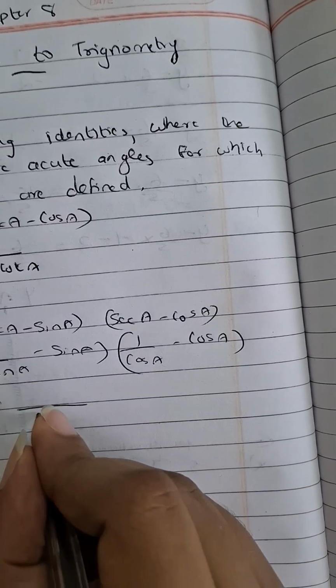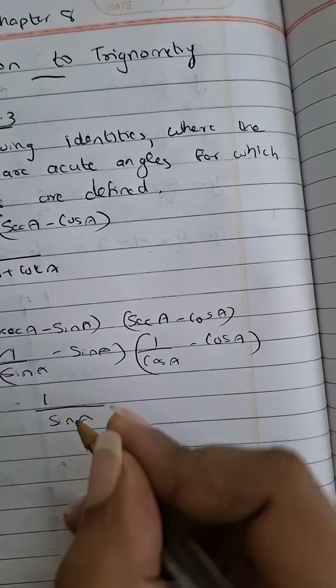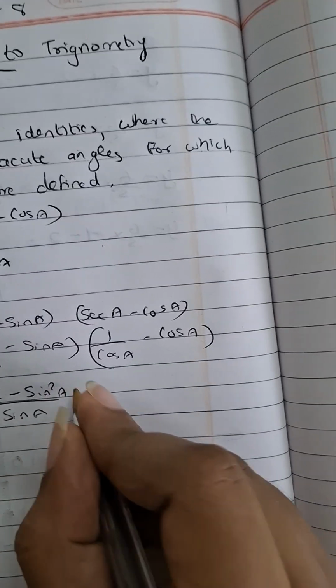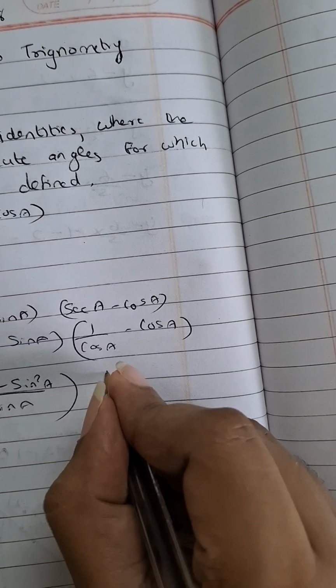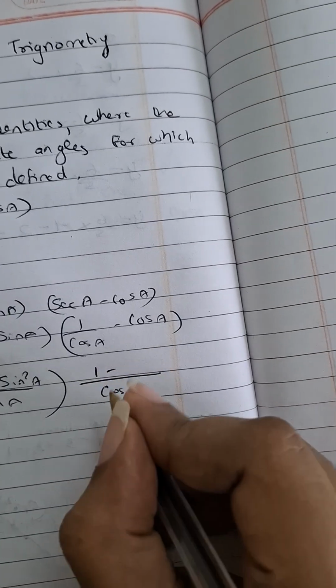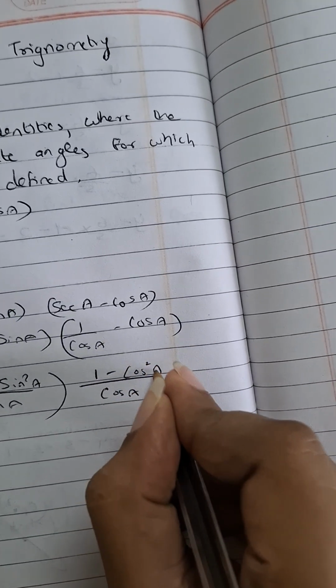Taking LCM, that is sin A, so it will be (1 minus sin squared A) by sin A, into, taking the LCM cos A, (1 minus cos squared A) by cos A.